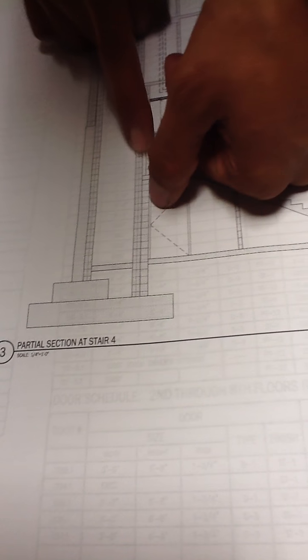This is a hatch with lines through it. That means it's a concrete block. So, like I said before, that whole building was made out of concrete, and that will tell you that. That's one of the things you pick up when you learn how to read prints.